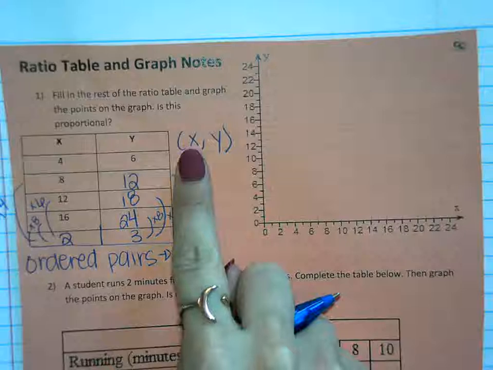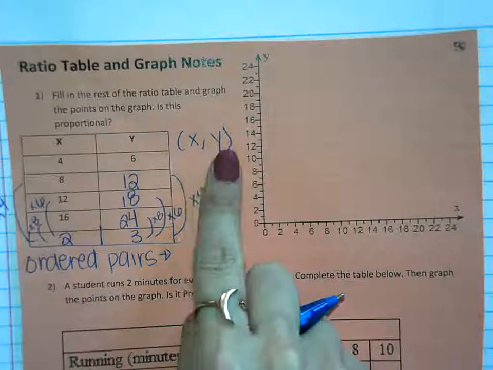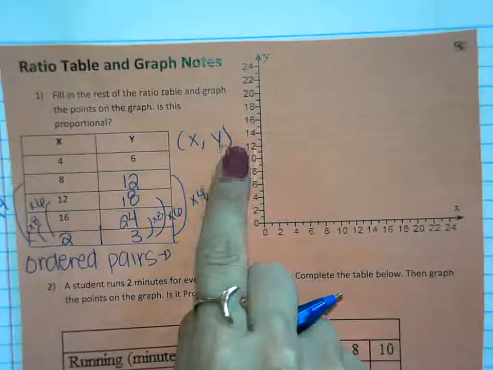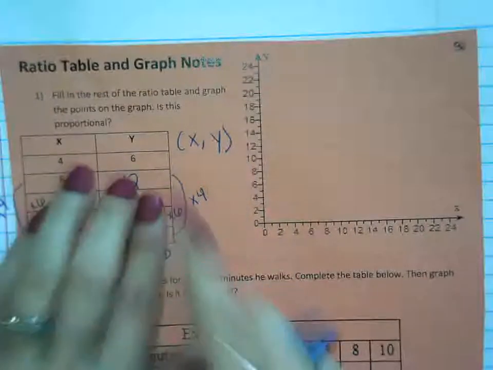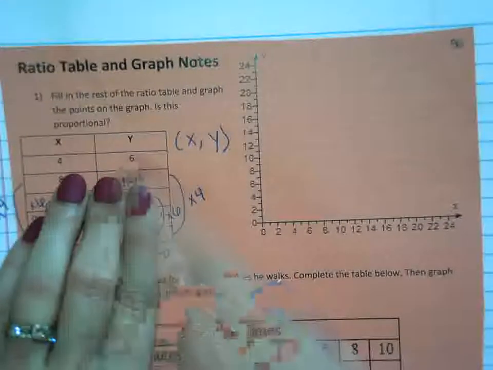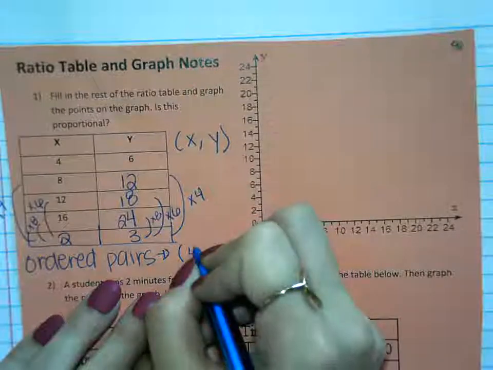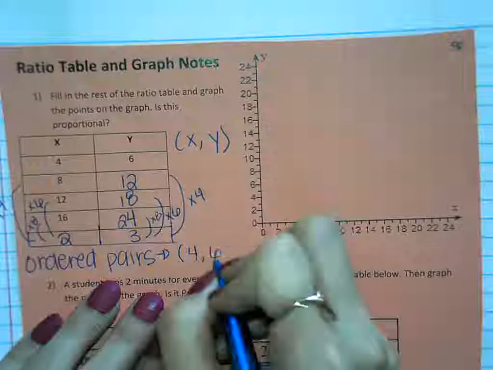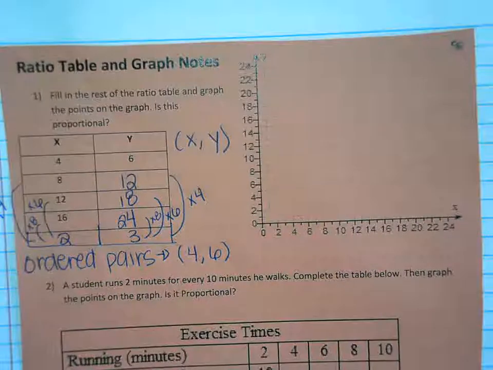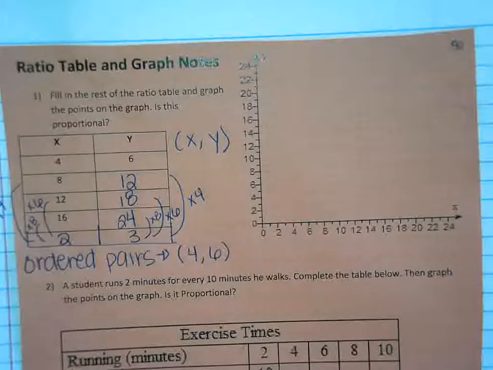So we take my x, write down the number, comma, y, write down the number, put it inside parentheses. So what's this first one that I see? So I would write a parenthesis sign, a 4, a comma, a 6, and I would close my parenthesis sign. That's all you do for an ordered pair, is you're just writing the numbers inside parentheses with the comma separating them.